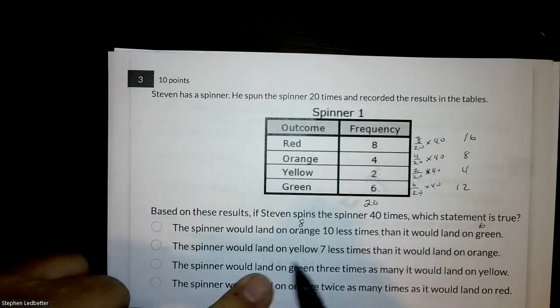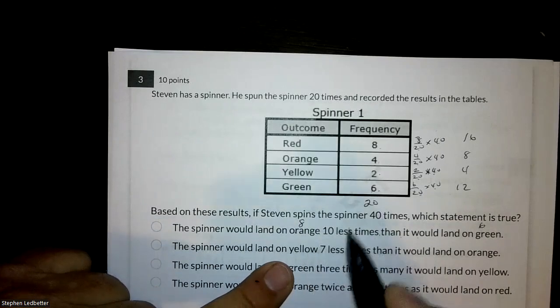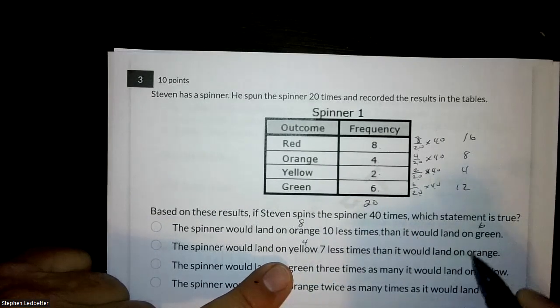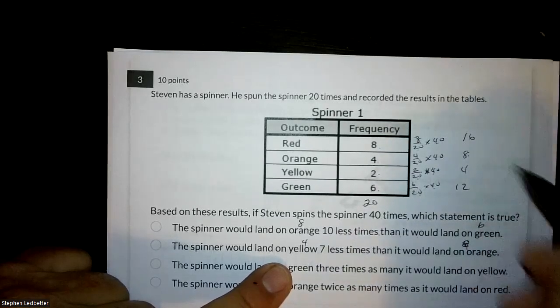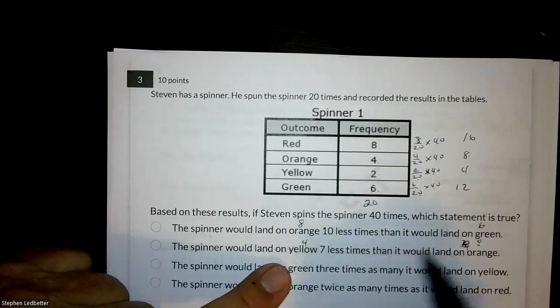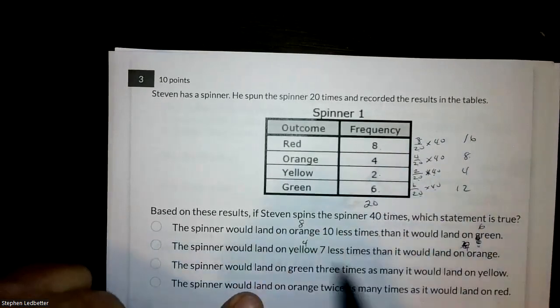All right, the spinner would land on yellow. Okay, so yellow's 4, 7 less than the orange. Well, the orange is 4. I'm sorry, 8. It's 8. All right, there's no way that's 7 less. One's an 8, one's a 4.